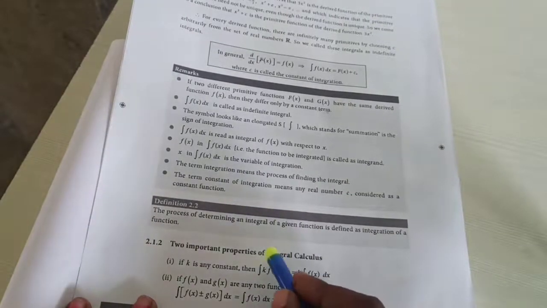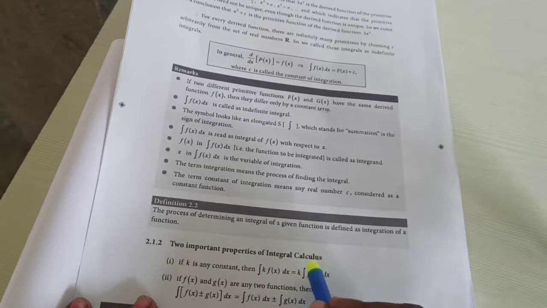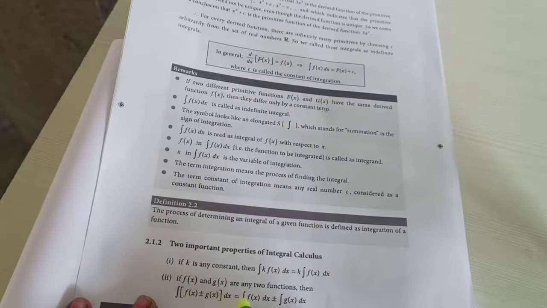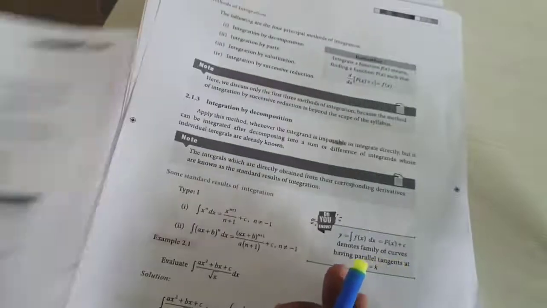So integral of k times f of x dx is equal to k times integral of f of x dx. Then if f of x and g of x are two functions, then integral of f of x plus or minus g of x dx means we will split this into two integrals. These are the two important properties of integral.